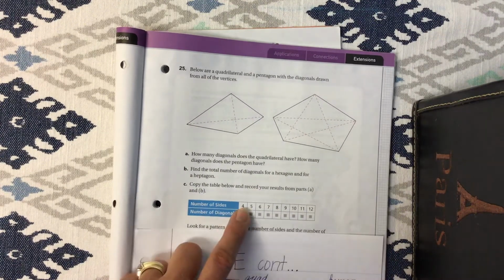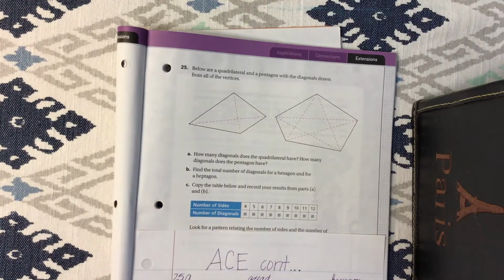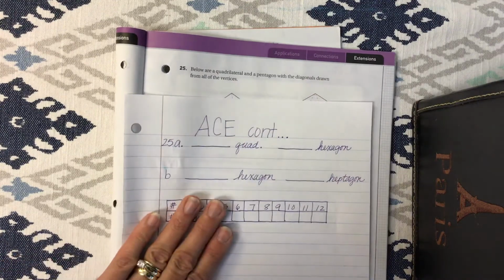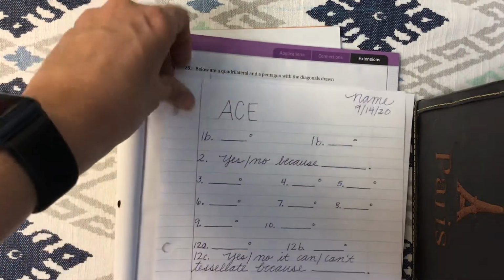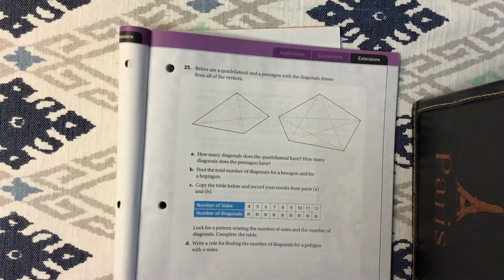So if something has 4 sides, how many diagonals will it have? And you may have to draw pictures. 5 sides, 6, 7, 8, 9, 10, all that, all the way up. Okay, so you're going to go through and figure all of those out, and that is the last part of ACE. You're going to upload a picture as you usually do of ACE to submit as your assignment. It should be reviewed for you with a few new extensions added in.